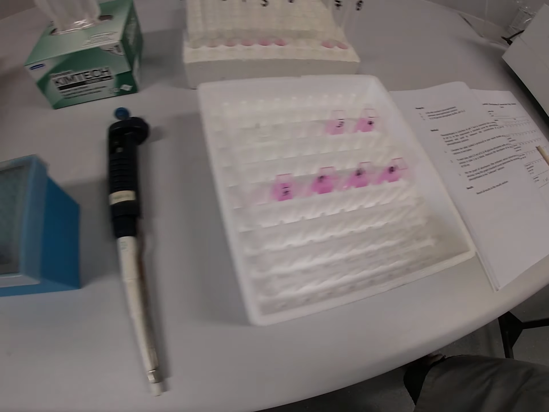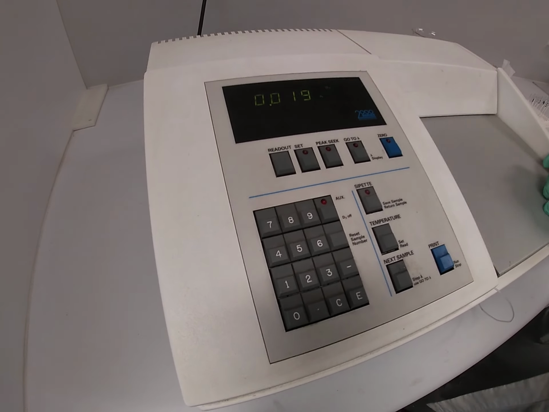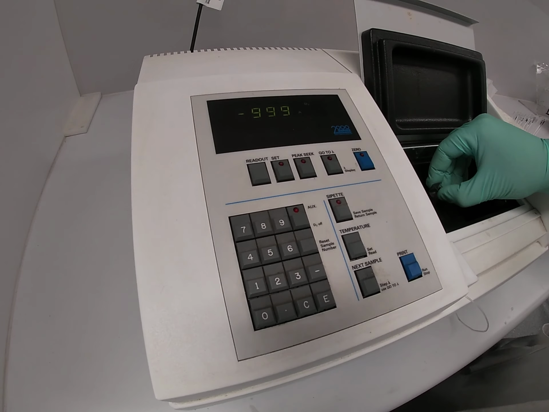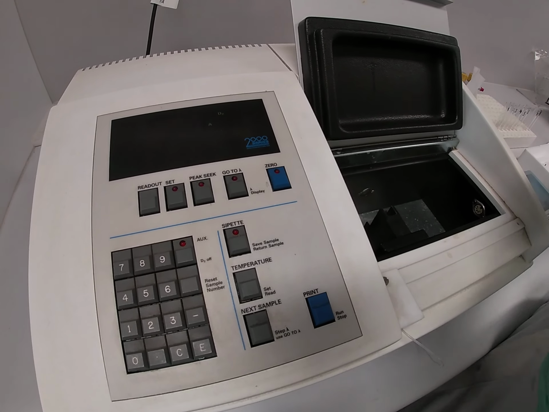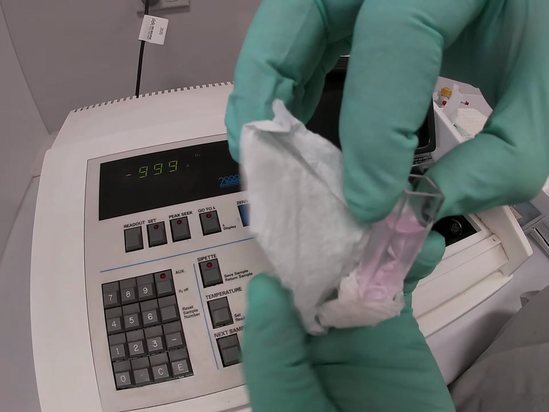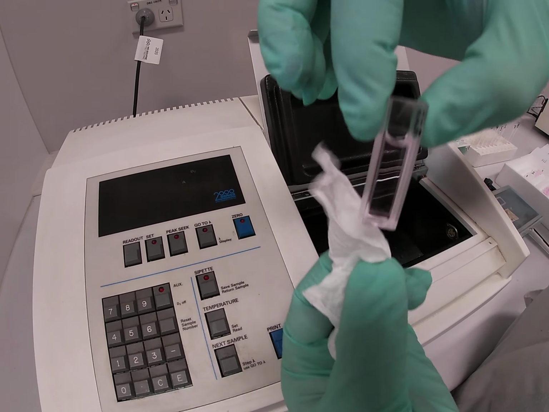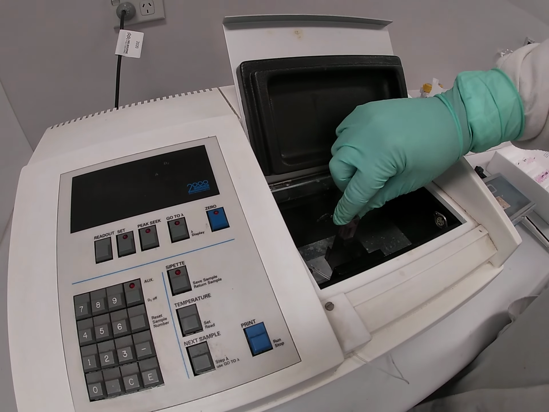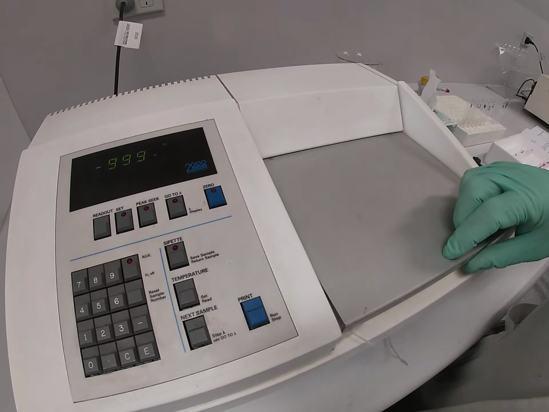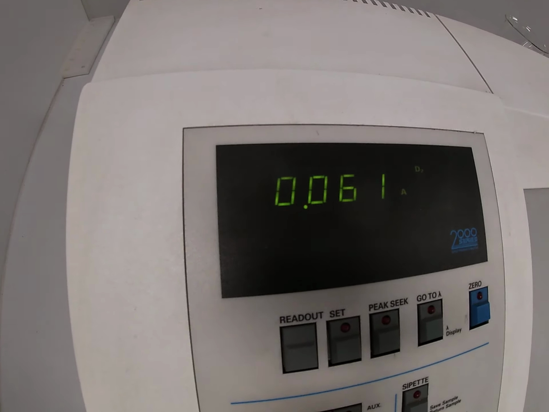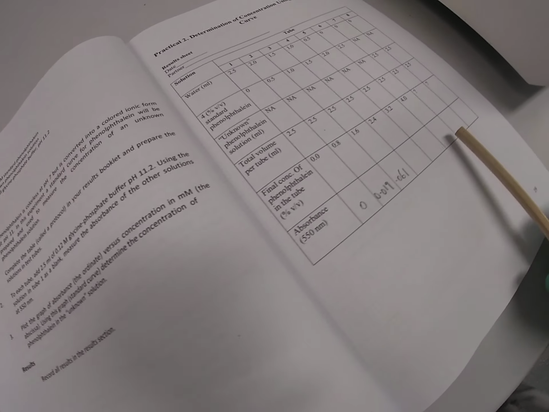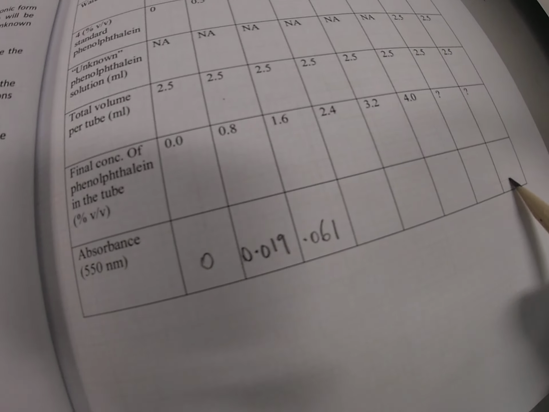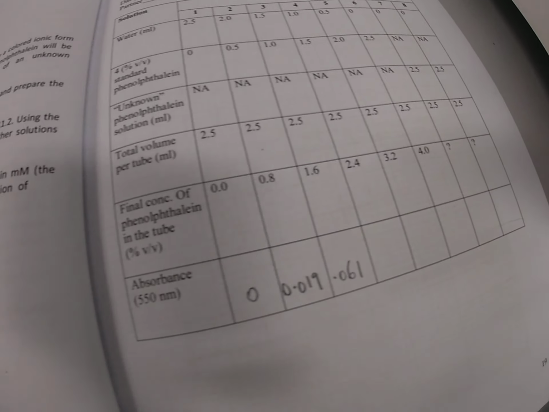So let's go to test tube number 3, cuvette number 3, which is being filled with test tube number 3 solution. Once again, we wipe the side of the cuvette clean. We place the cuvette in this cuvette holder, and now that will give us an absorbance reading of 0.061. And then we just continue filling the remaining cells.